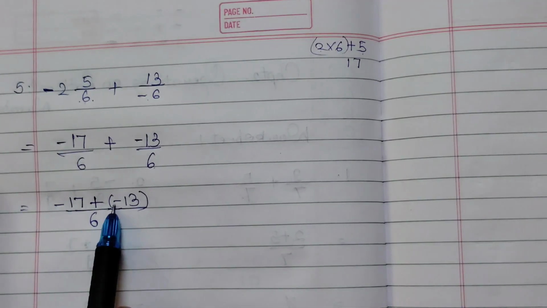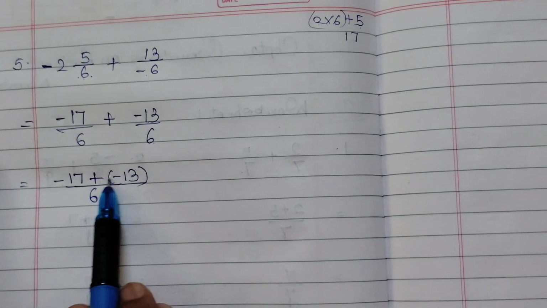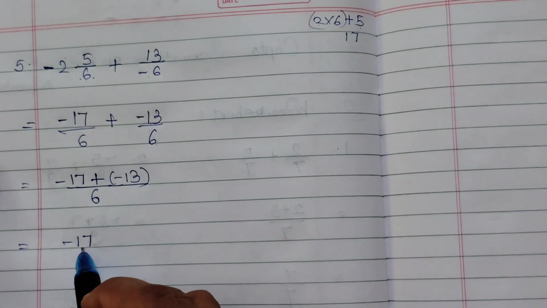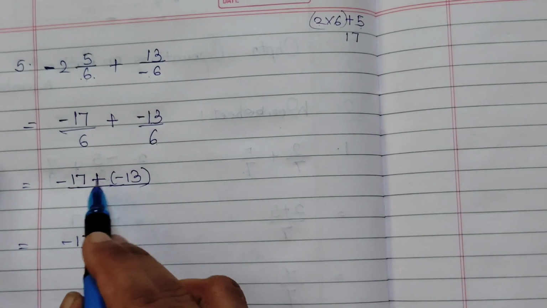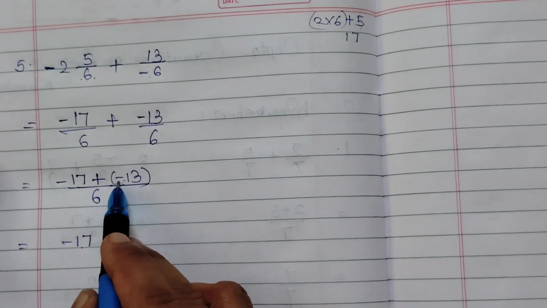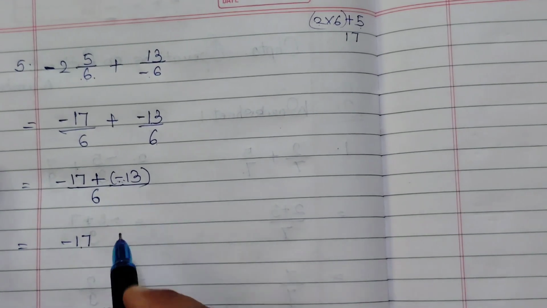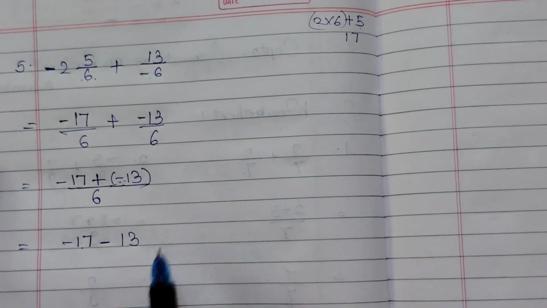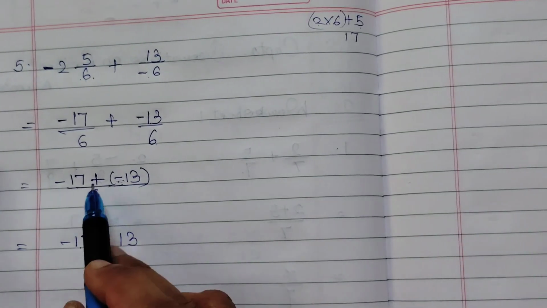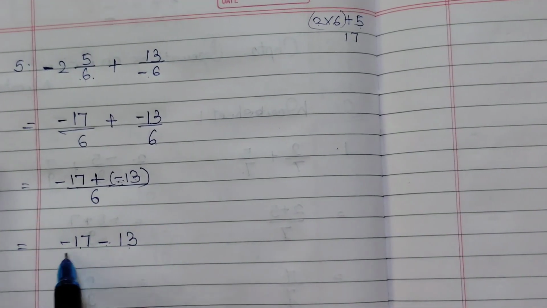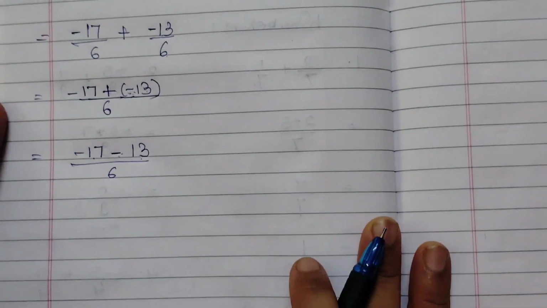So we have 3 signs now over here. So first we will calculate this sign. Okay, minus 17 will keep as it is, plus minus, only this one, plus minus, minus. Why? Because both are opposite signs, so plus minus, minus 13. I didn't write this minus 13, I calculated this plus minus minus and only 13 I wrote upon 6.